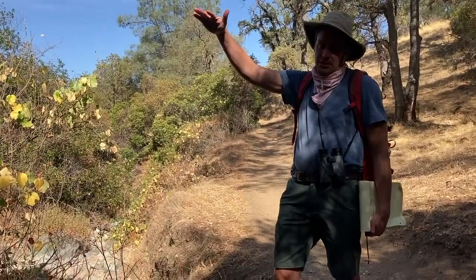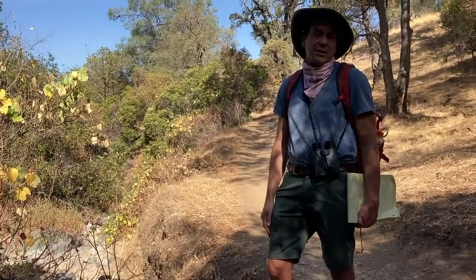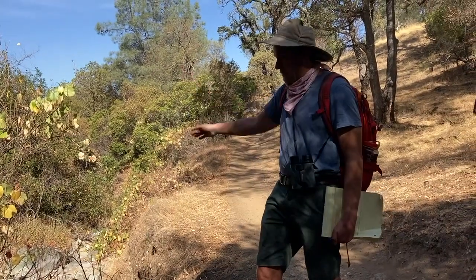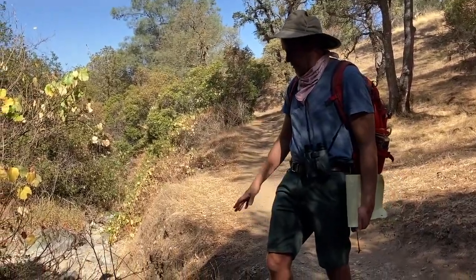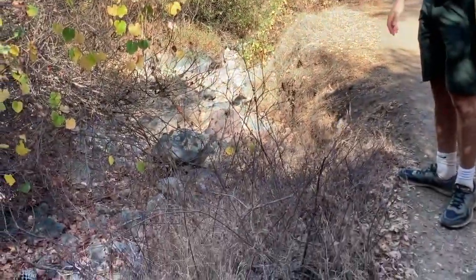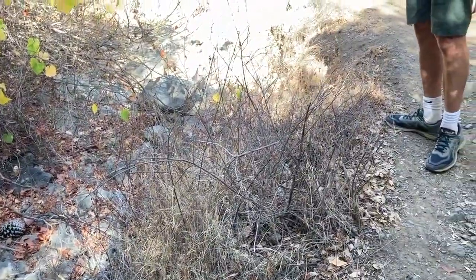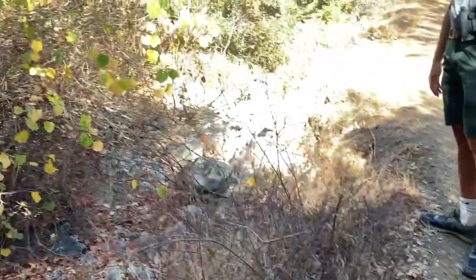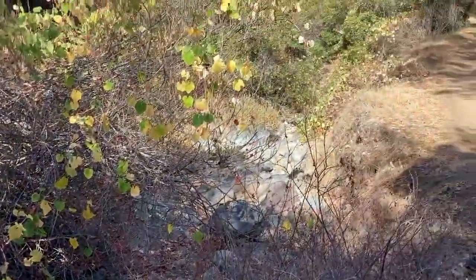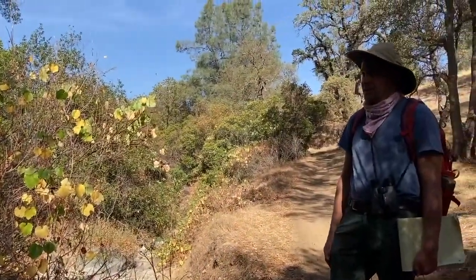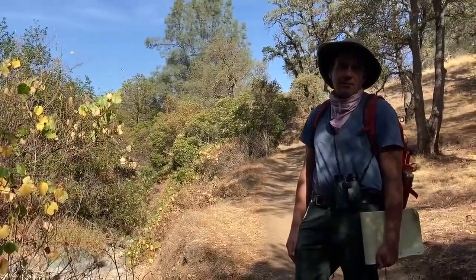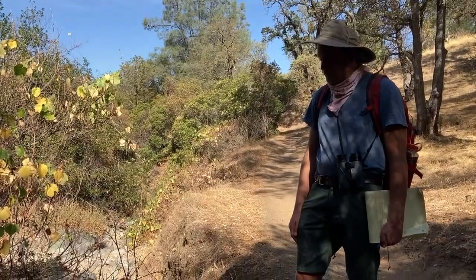Sometimes it can be taller than me, and they can really dominate small areas. In here you find it growing next to this dry creek bed, which is also pretty common. You can see it growing along trails also here at Mount Diablo State Park.